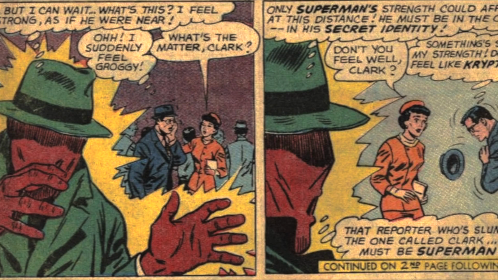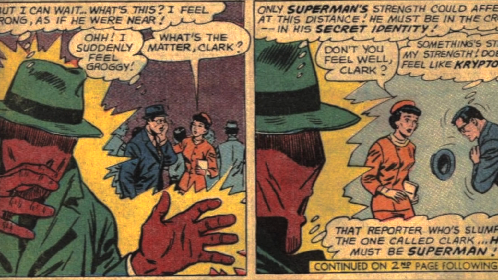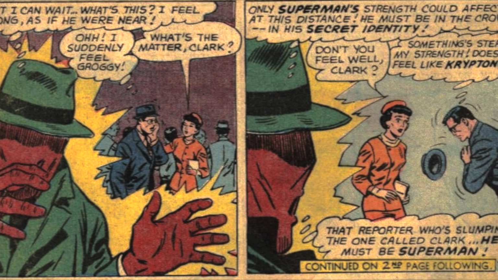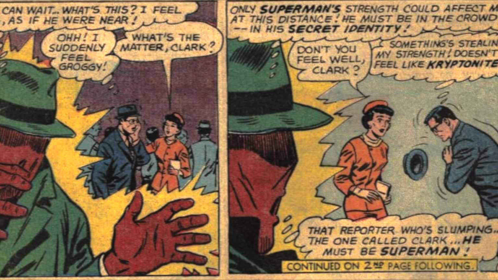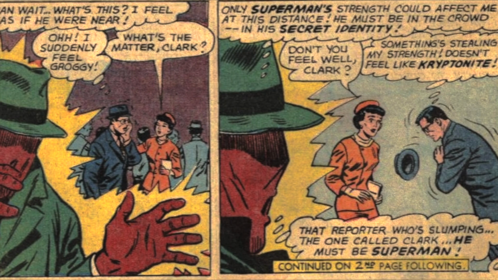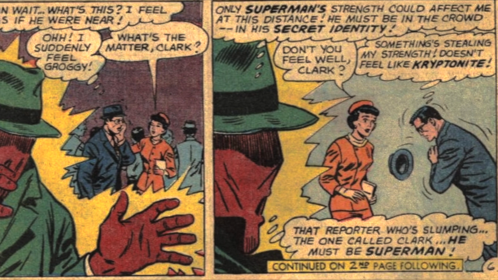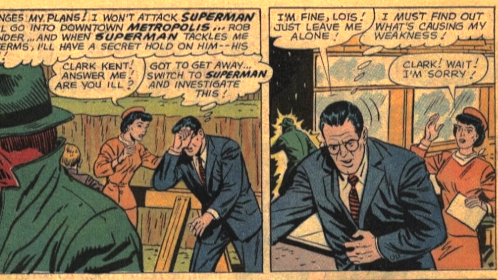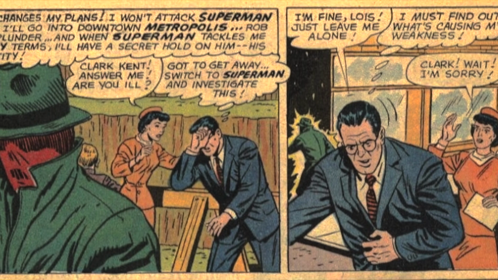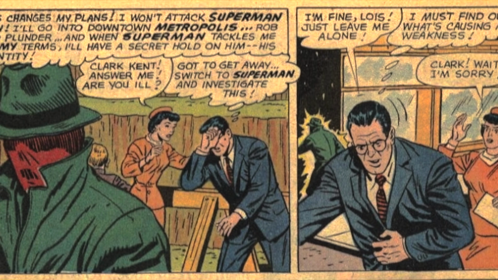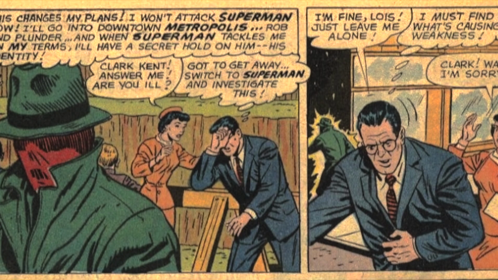At the same time, Clark Kent suddenly feels groggy. Clark begins to double over. Lois becomes concerned, but Parasite comes to the conclusion that Superman must be near, in disguise himself. Then he sees Clark Kent shaking and looking frail. He must be Superman. Parasite decides to change his plans. With this charge up, he will go downtown, rob and plunder, and wait for Superman to tackle him. And when he does, he will have a secret hold on him: his identity.